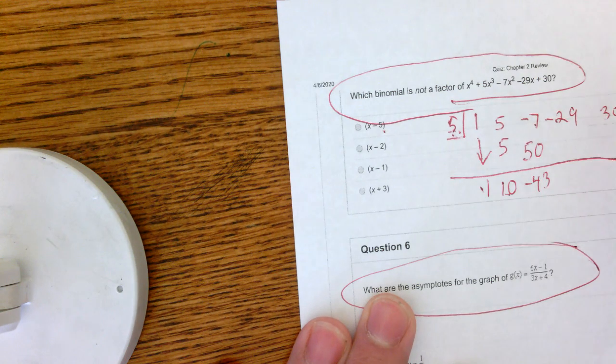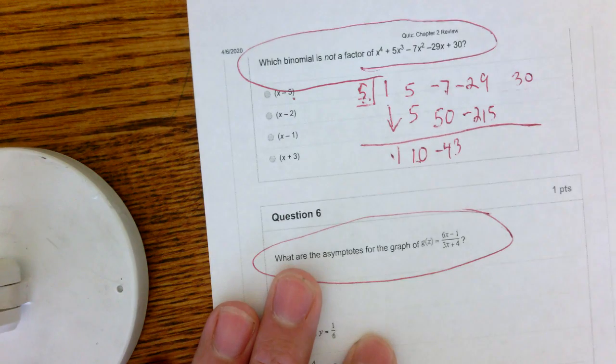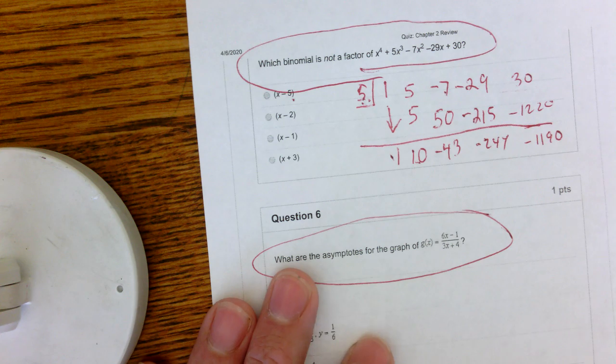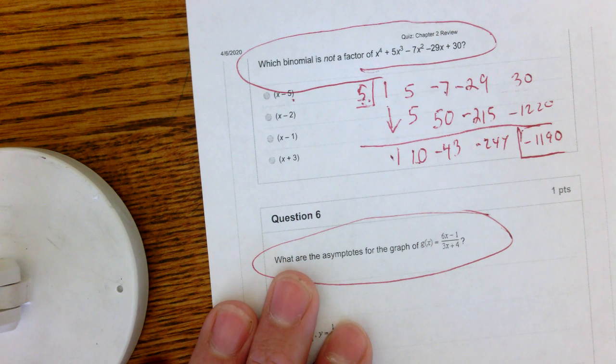And then when we multiply that, you get negative 215. And as you can see, the remainder is not 0. So it is not a factor. So you would keep working them out.